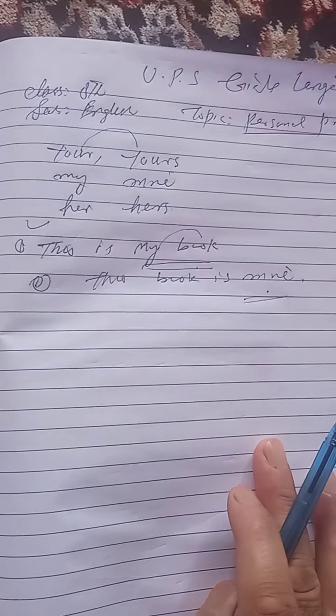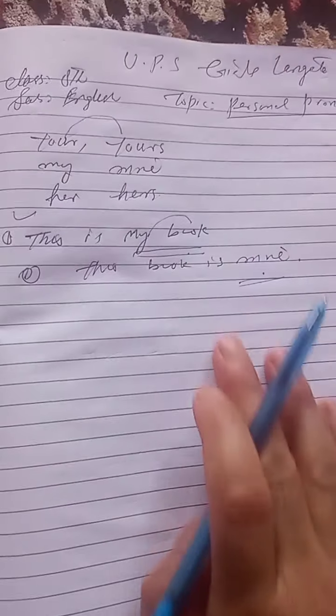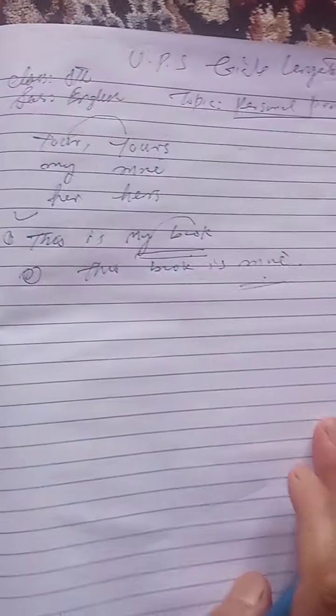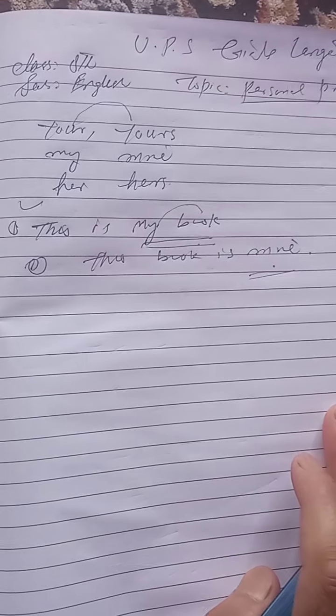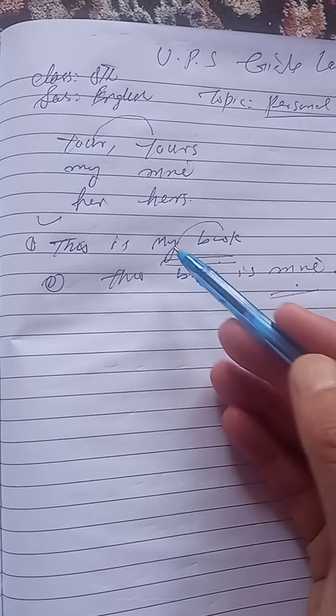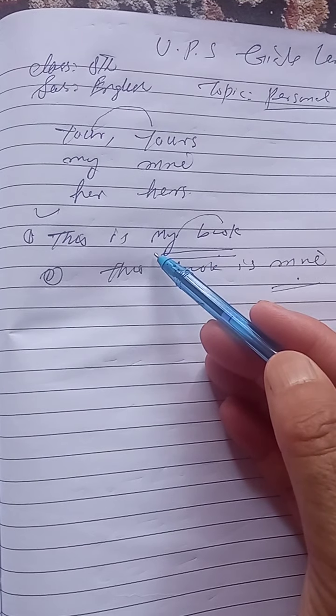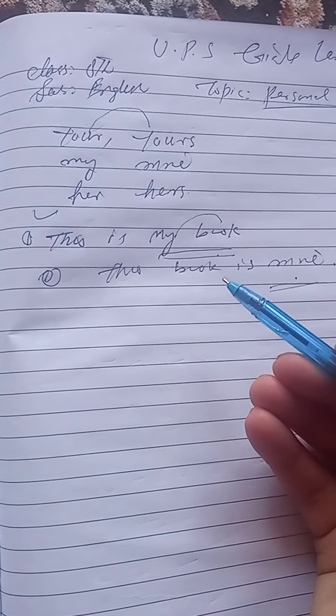So there are two forms. This indicates possession. This also indicates possession. That means this book is mine, and this book actually belongs to me. This indicates possession in both the sentences. But there's a difference. Here we follow my by a noun. Here we do not follow mine by a noun, rather we write it at the end.